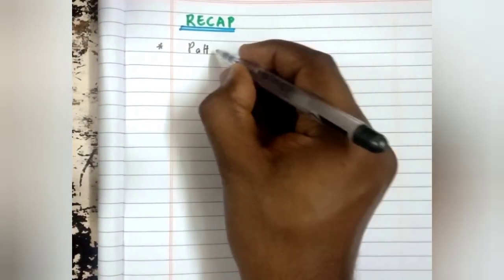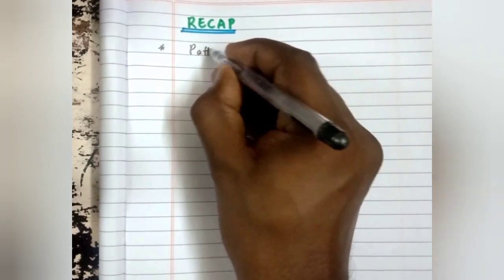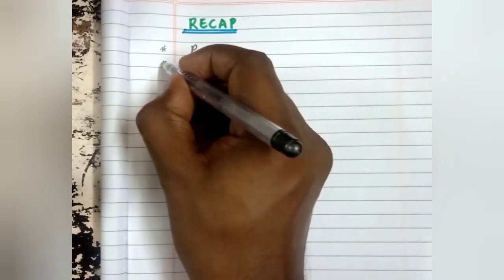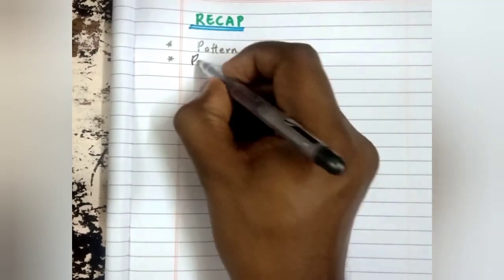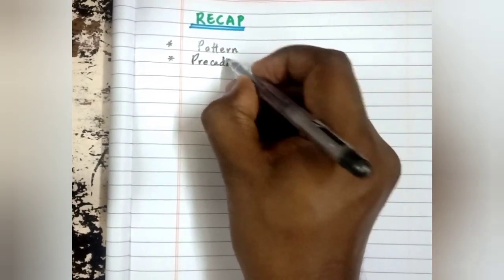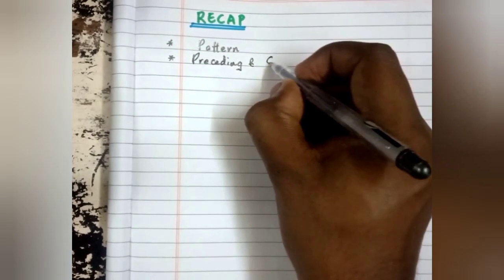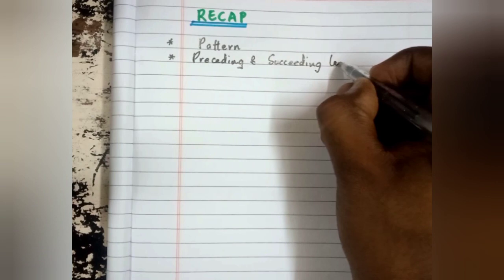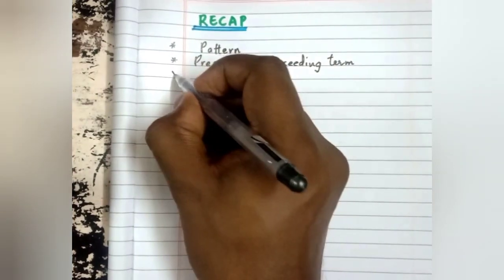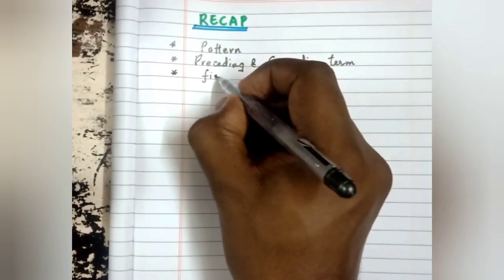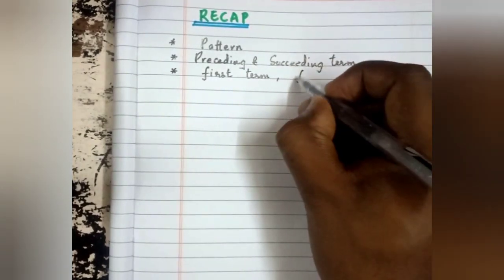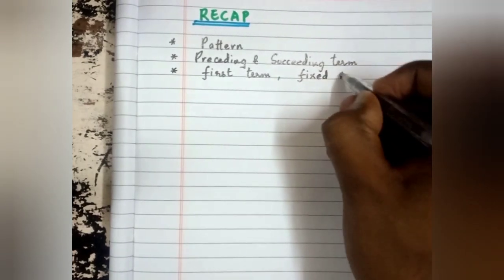Students, let's have a small recap of what we have learnt. We have studied patterns and examples, then the important words succeeding and preceding terms. Then we learnt about the first term and the fixed number of AP.